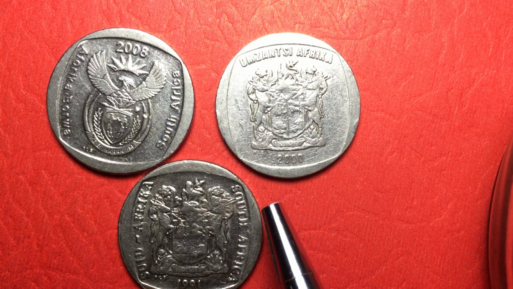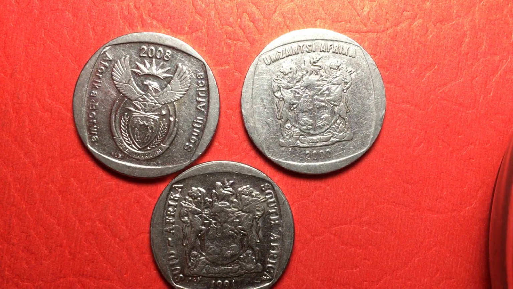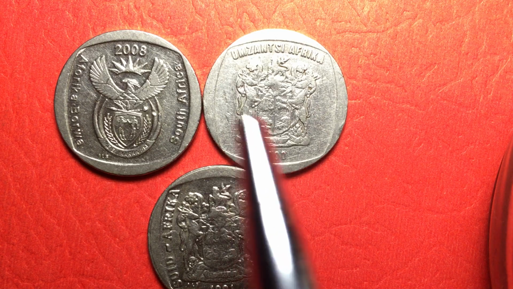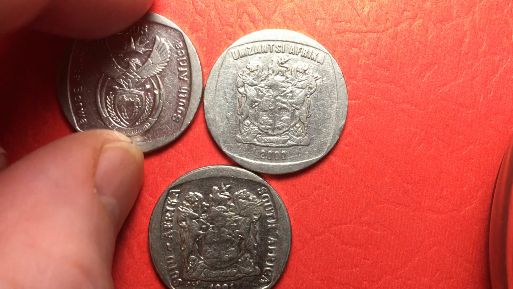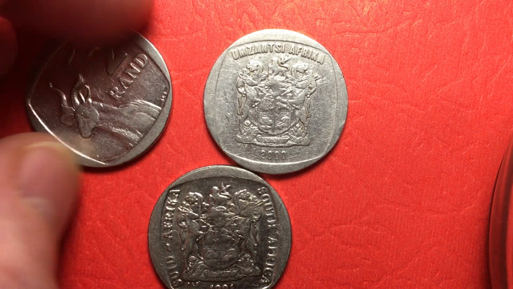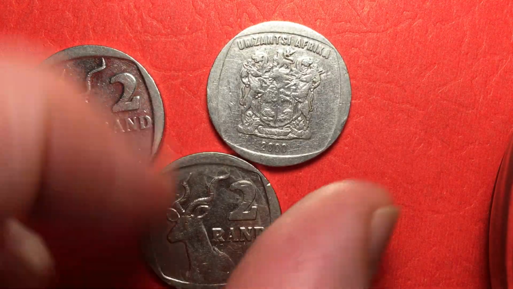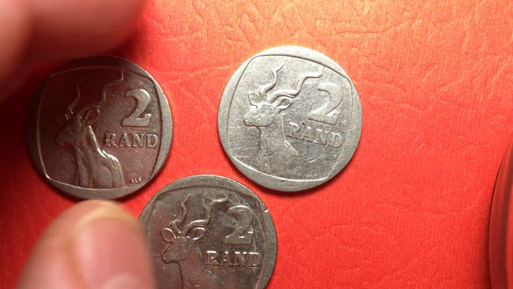These are all worth between 50 cents and $1 US. They're all copper nickel. They all weigh 5.5 grams, and they all have different backs on them, and they all have the same front, and that is the 2 Rand Greater Kudu from South Africa.